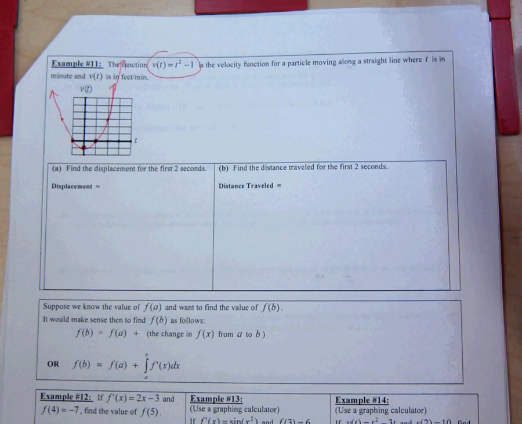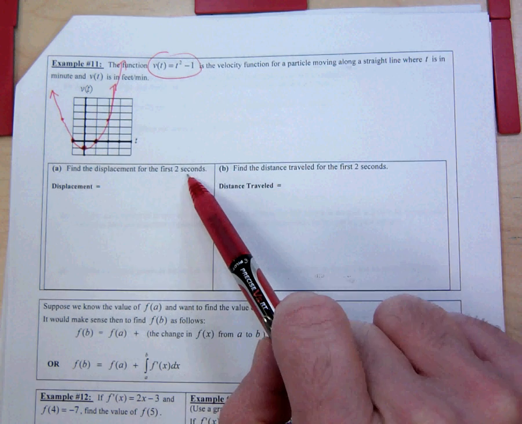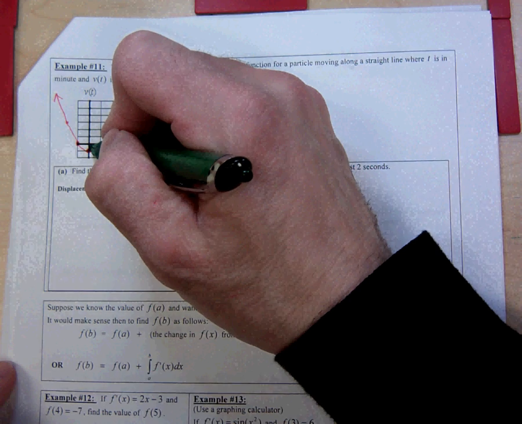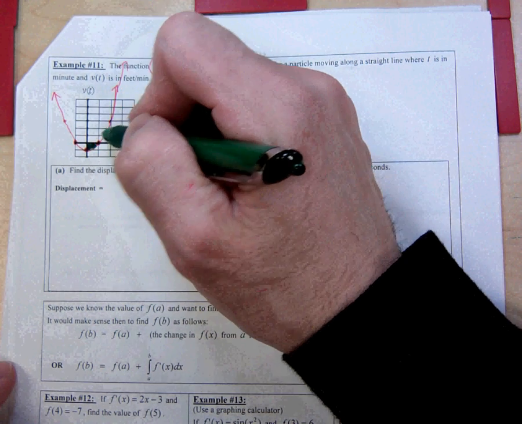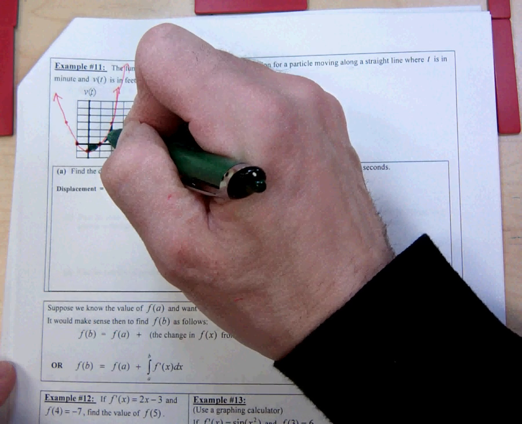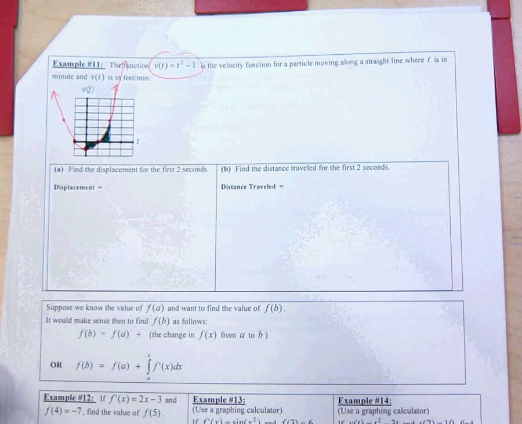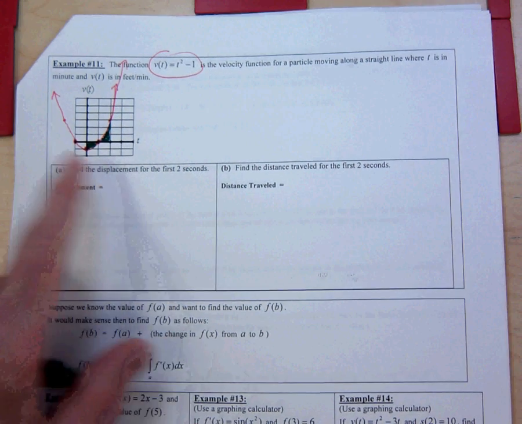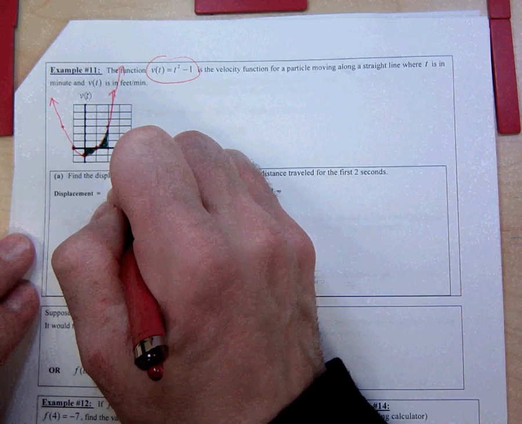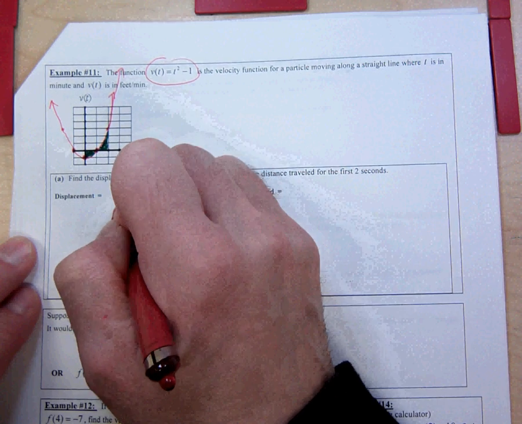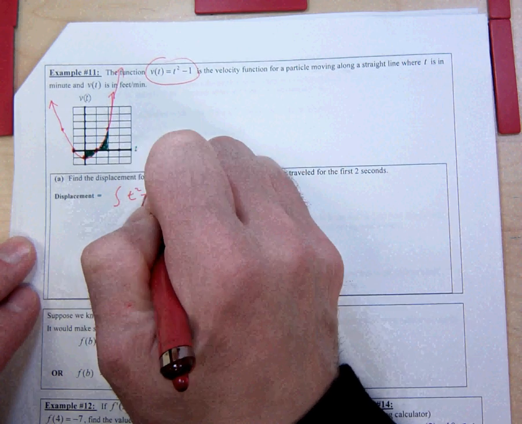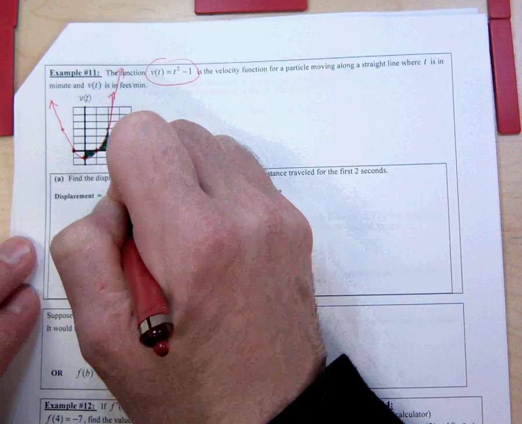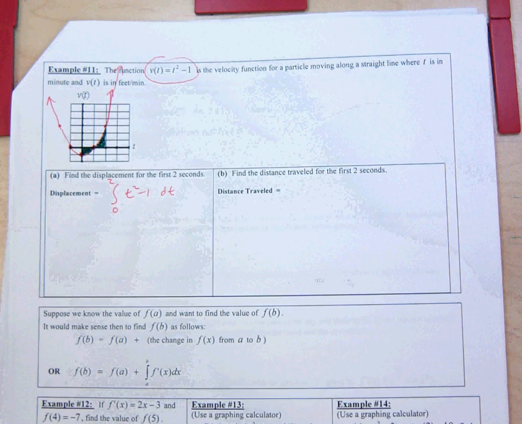Now, I want to find the displacement for the first 2 seconds. So basically, I would have to take this area with a negative on it and then add this area, wouldn't I? Yes? Everybody agree? And so the bottom line is this. Displacement is just the antiderivative of the velocity, yes? Agreed? Okay.